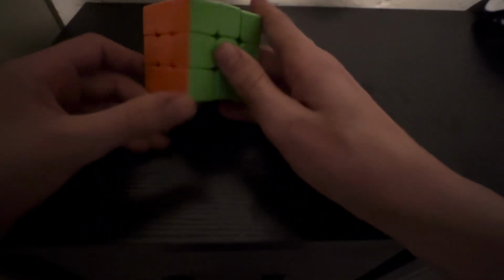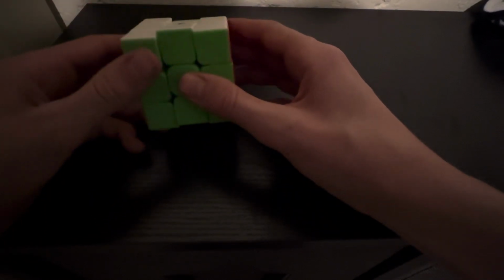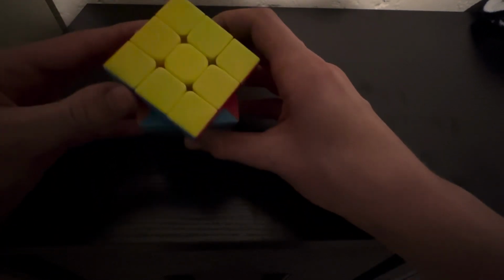So, this would be R, R prime, and L is going to be opposite of it. Because we want it to go clockwise, it's going to go L, L prime. Up top, it's going to be U, U prime. The bottom, well, we'll use D for down. So, D and D prime. And then for the back, B, here, let me do it so you can see, and B prime.